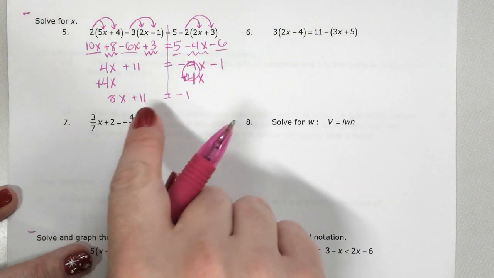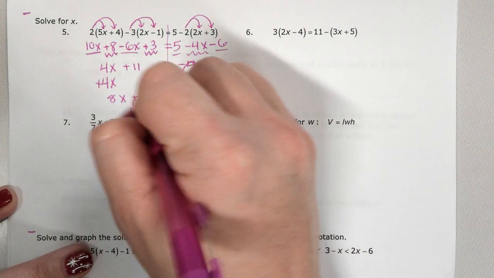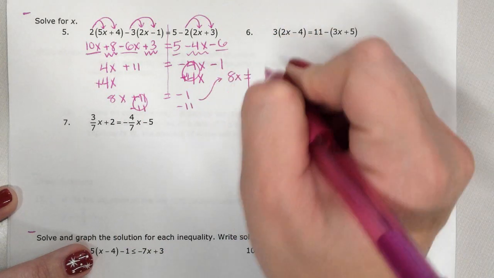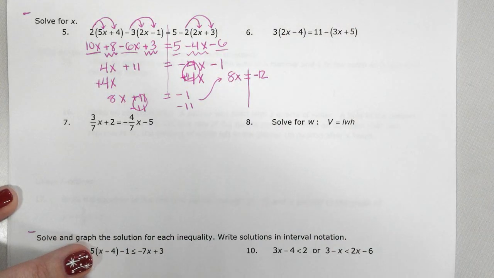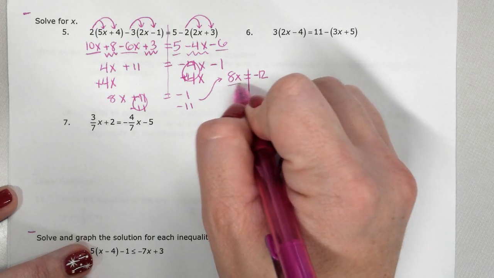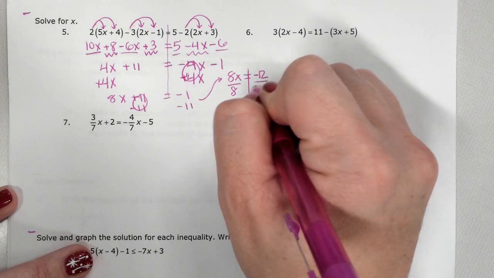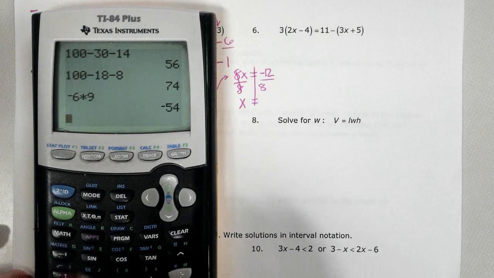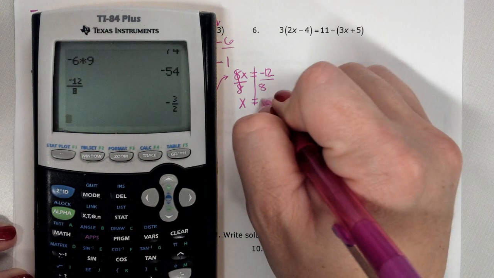And now I have to get my numbers without x to the opposite side. So I need to move the 11 by doing minus 11, minus 11. I'll bring this up here, and I have 8x on the left equals negative 12. Not negative 2, sorry, negative 12. And now I need to divide both sides by 8 because I'm trying to get x by itself. And this is 8 times x. Opposite, to move it to the opposite side, would be divide. And now I have x equals this. Now I can simplify that. So I'm going to come to my calculator because my calculator will simplify it for me. And I get negative 3 over 2.